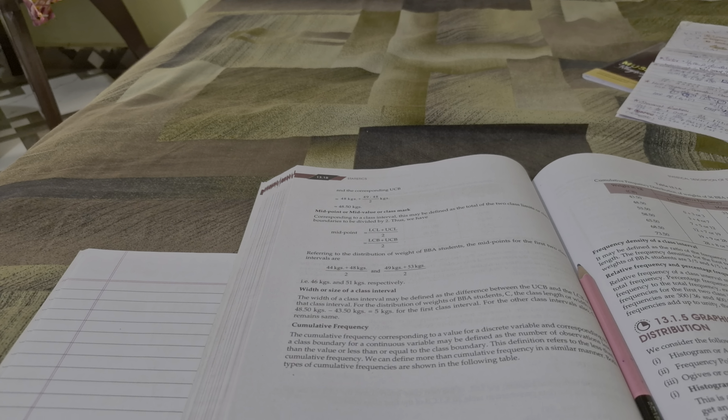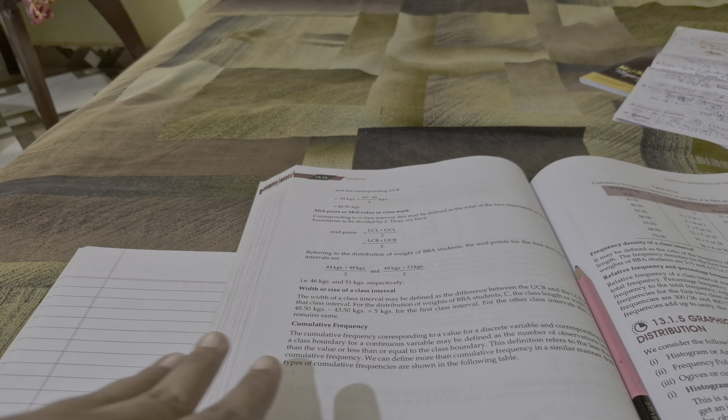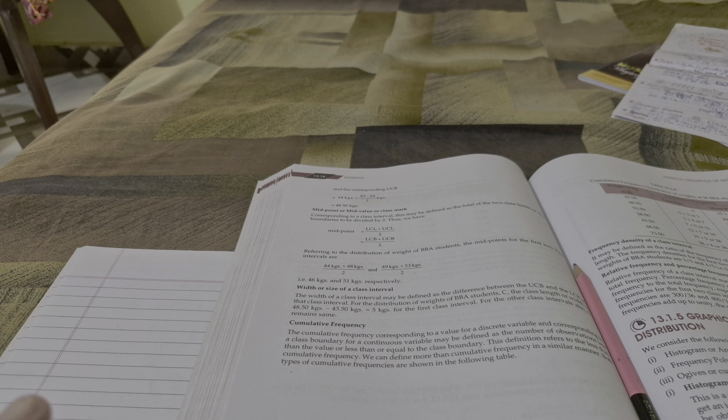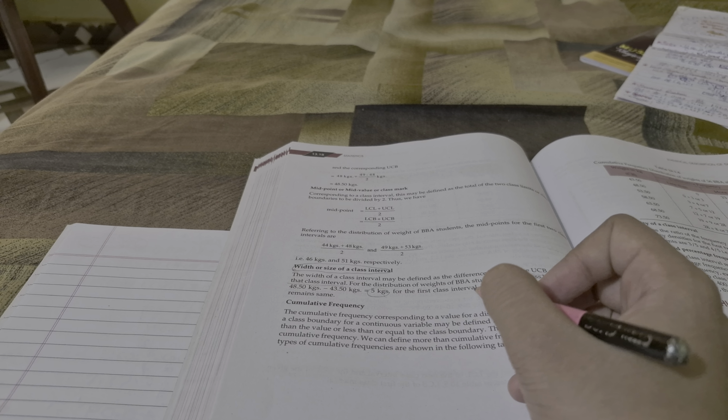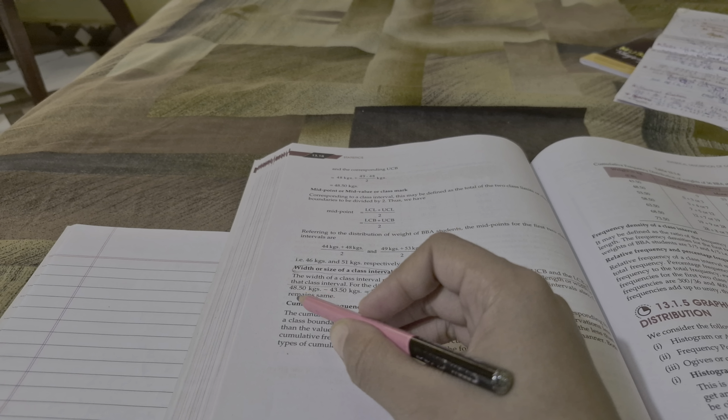Referring to the distribution of the weights we have been given, we made it like this. Width or size of a class interval. The width of a class interval may be defined as the difference between the upper class boundary and the lower class boundary of that class interval. For the distribution of weights of BBA students, the class length or width is 48.5 kg minus 43.5 kg, that is 5 kg, for the first class interval. For the other class intervals also, it remains the same.